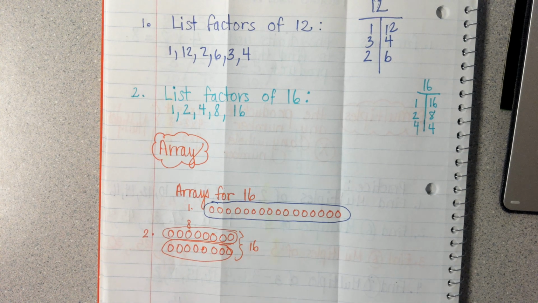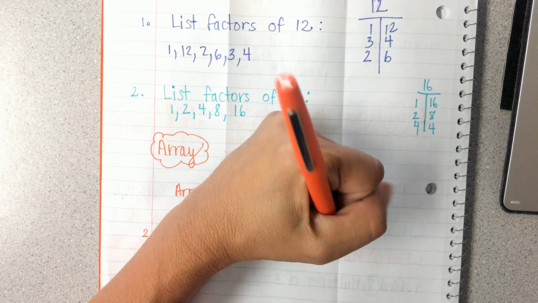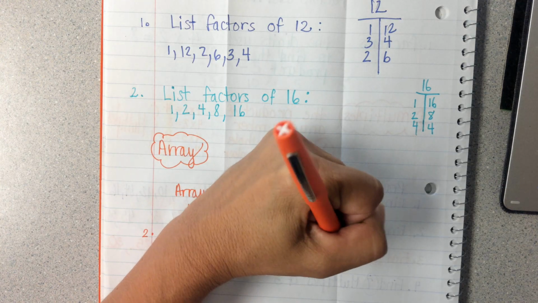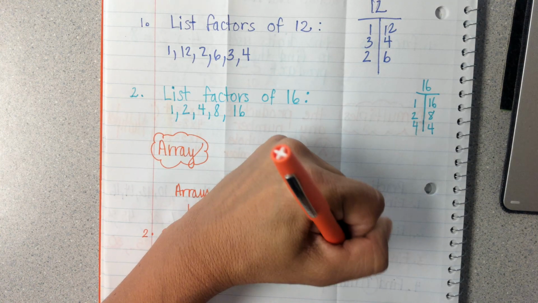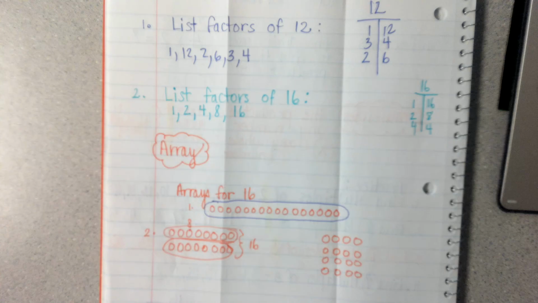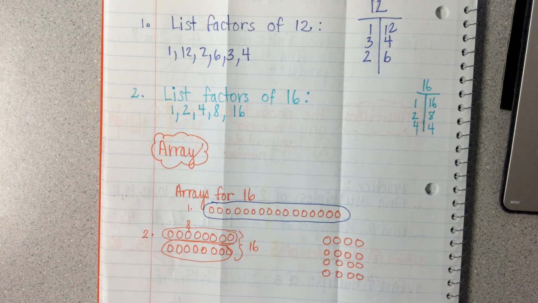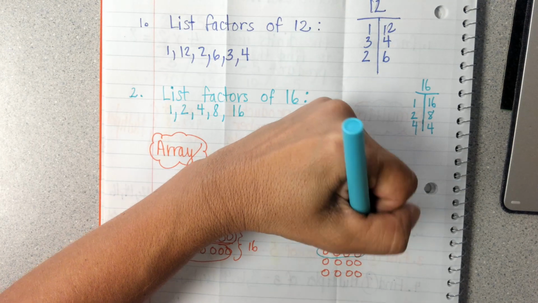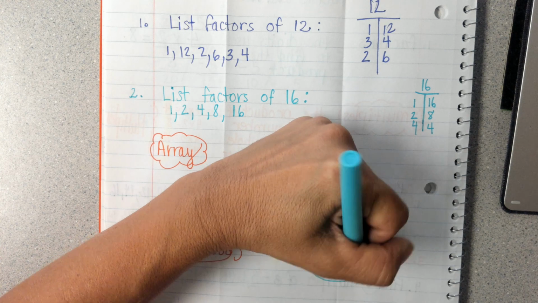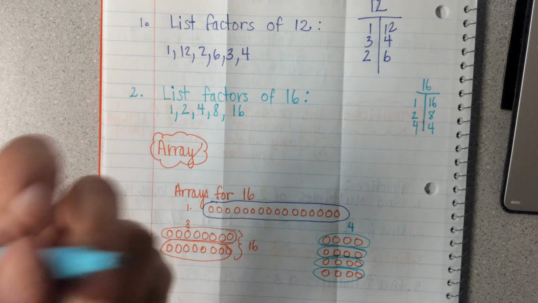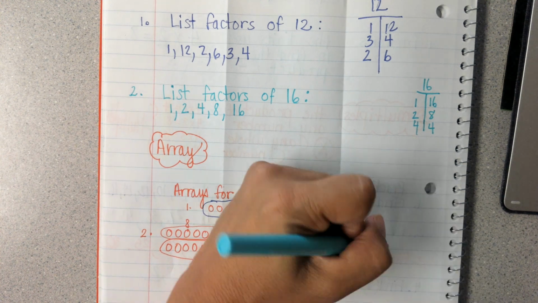Another possible array would be 1, 2, 3, 4, 5, 6, 7, 8, 9, 10, 11, 12, 13, 14, 15, 16. I made one more possible array, and that was 4 groups with 4 inside of each group. And that equals 16.